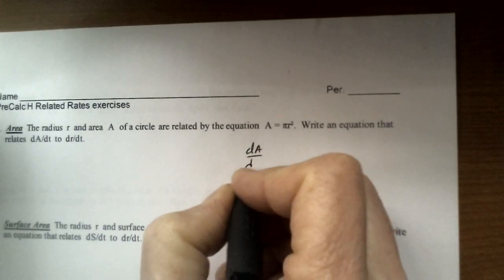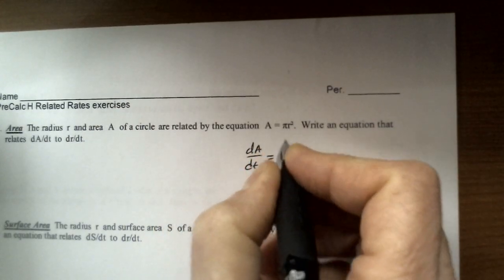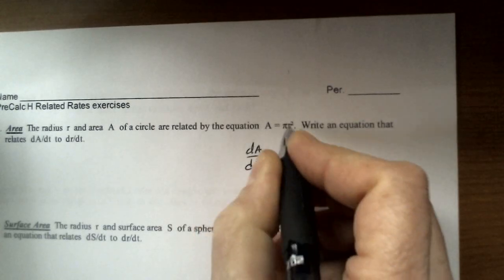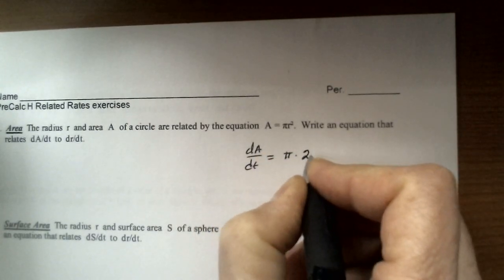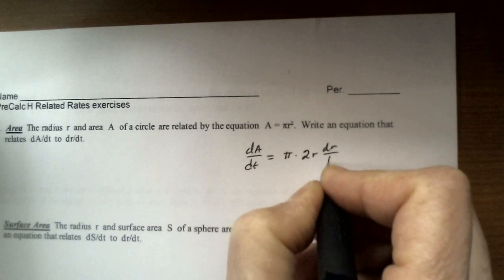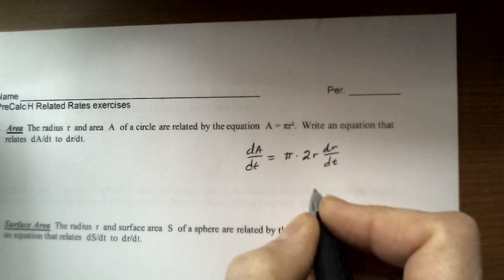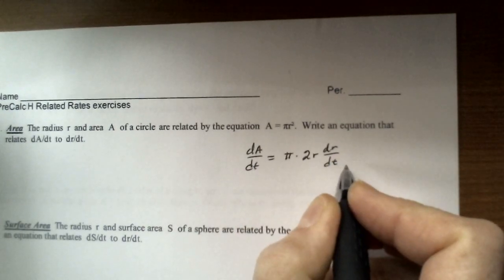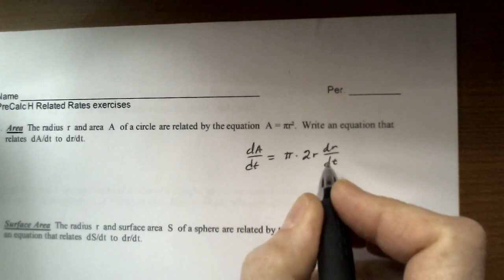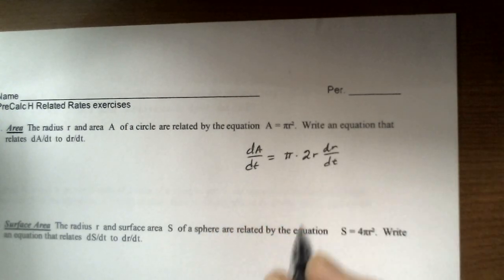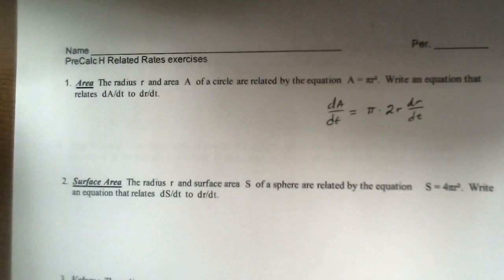dA/dt is equal to pi, which is a constant, so pi times the derivative of r squared, which is 2r dr/dt. I think we've done that a bunch of times. So there's your relationship between dA/dt and dr/dt. And you can call this 2 pi r dr/dt if you'd like, but you don't have to.